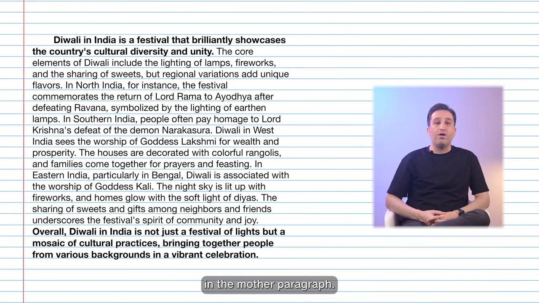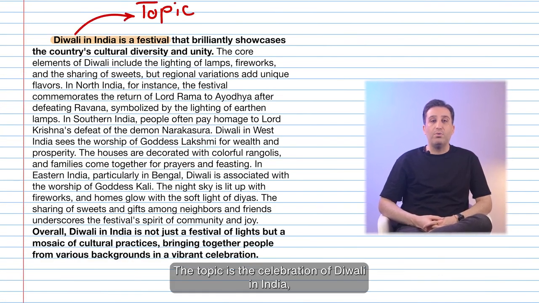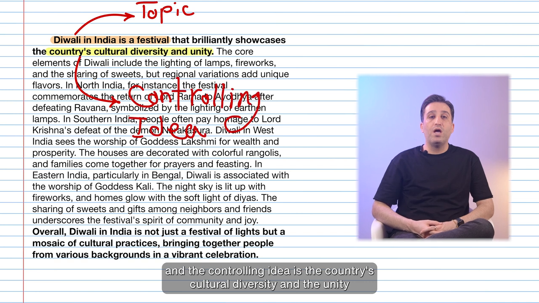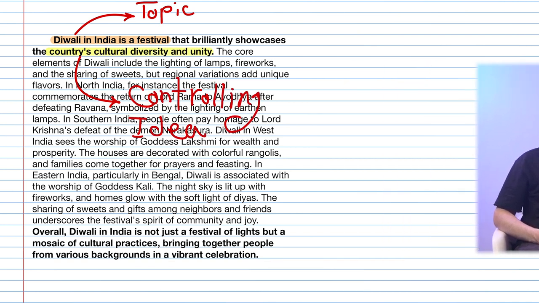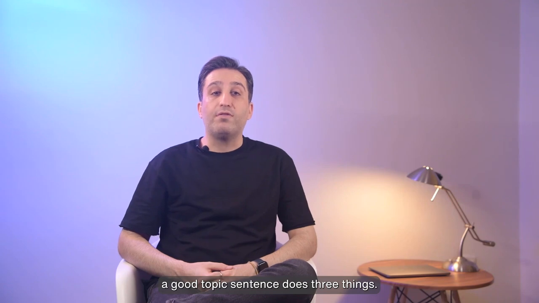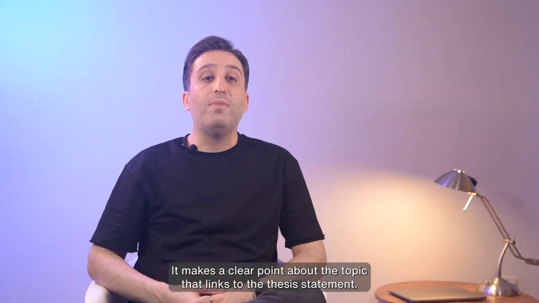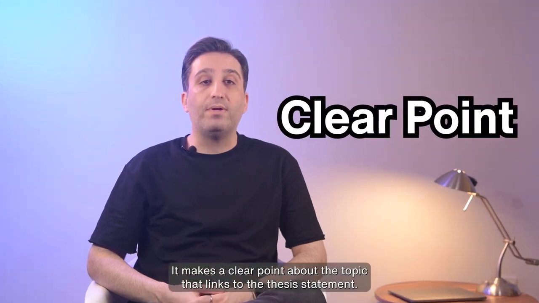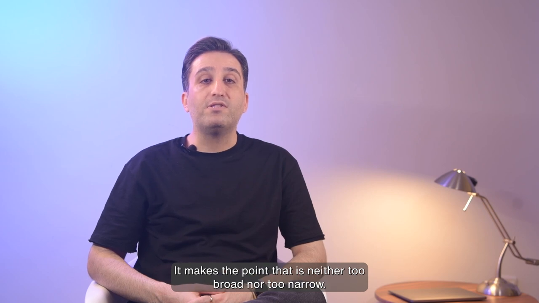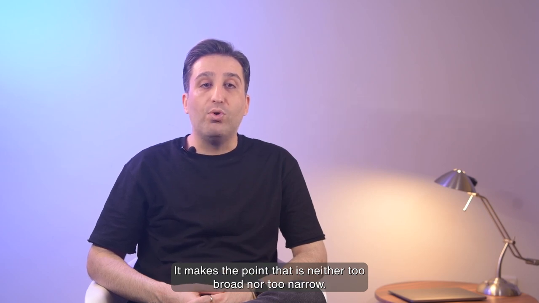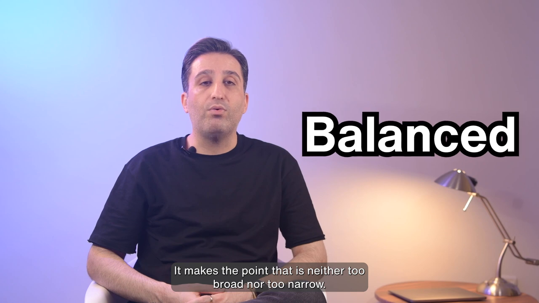In the model paragraph, the topic is the celebration of Diwali in India, and the controlling idea is the country's cultural diversity and unity. A good topic sentence does 3 things. It introduces the topic of the paragraph, it makes a clear point about the topic that links to the thesis statement, and it makes a point that is neither too broad nor too narrow.